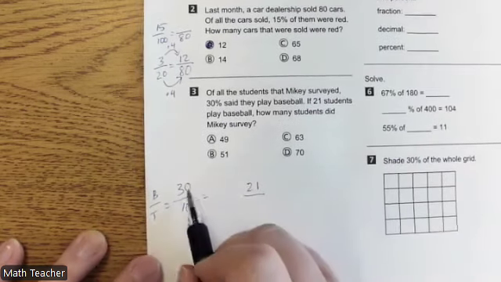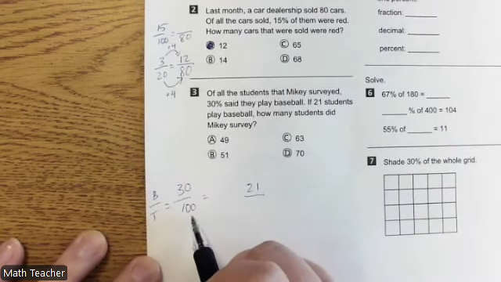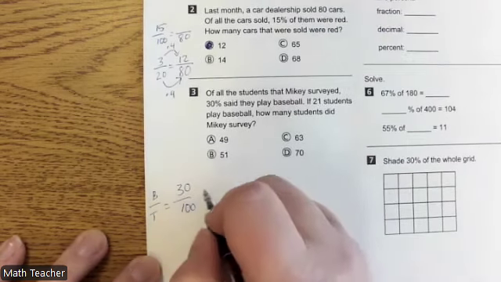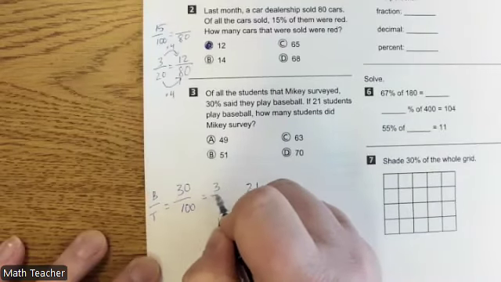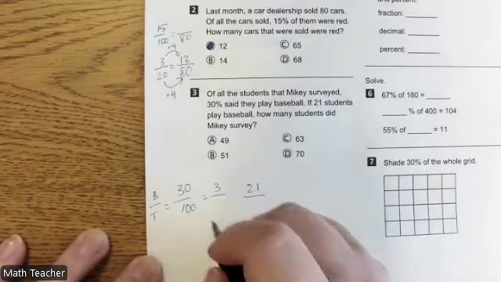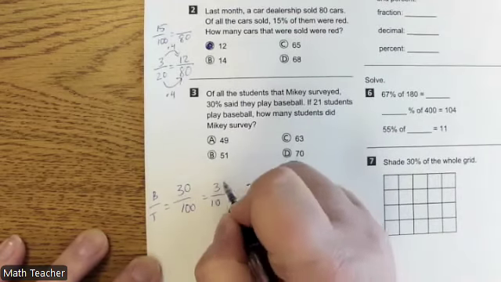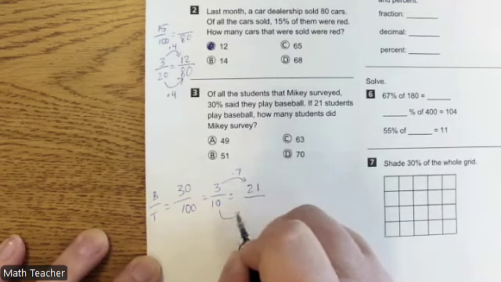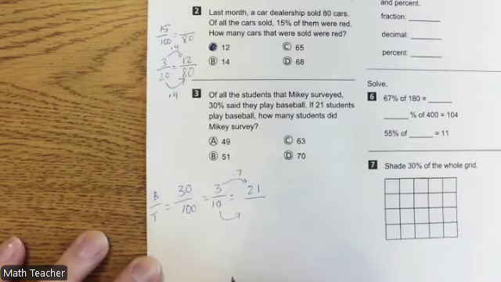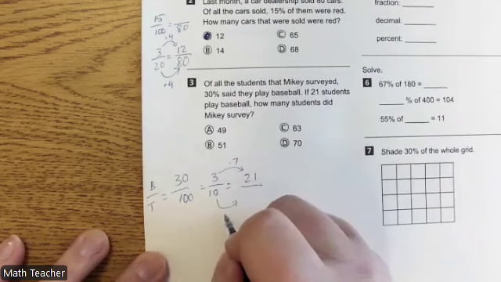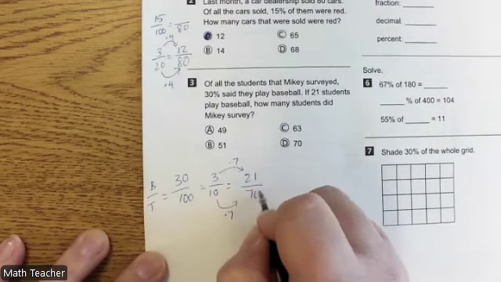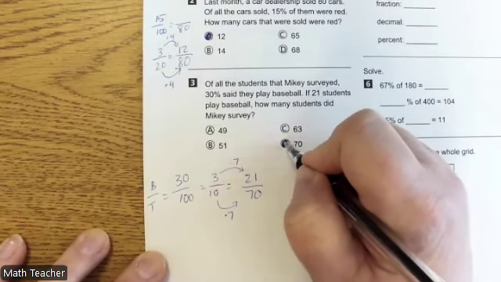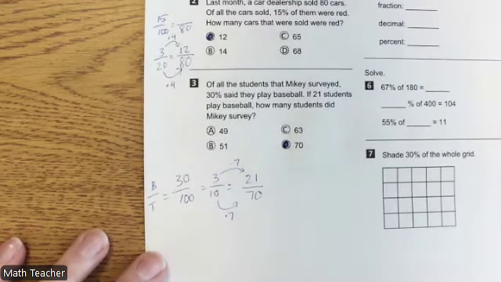So I want to see if I can simplify my ratio first, the 30/100, which I can. 30 and 100 are both divisible by 10. 30 divided by 10 is 3. 100 divided by 10 is 10. So 3/10. And I see that I can easily go from 3 to 21 by multiplying by 7. So whatever I did to my numerator times 7, I need to do to my denominator times 7. So this would be 70. So this means 70 students were surveyed and 21 of those 70 students played baseball.